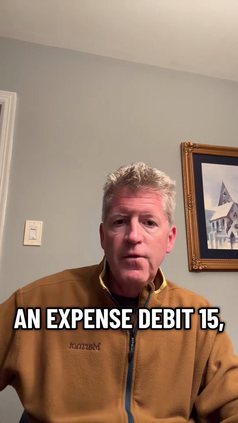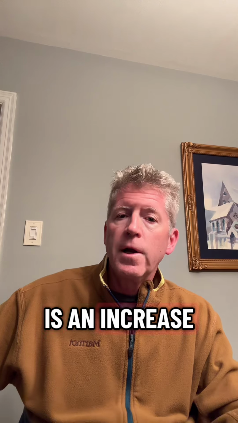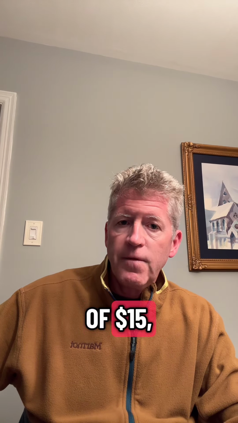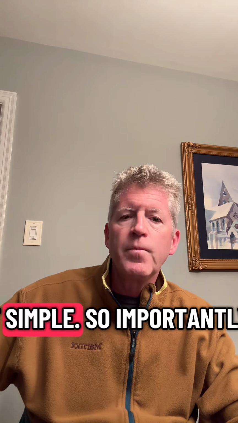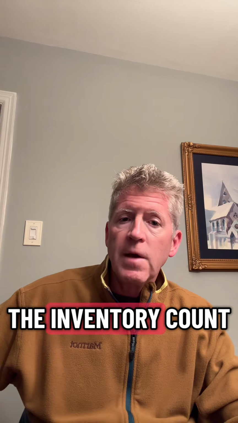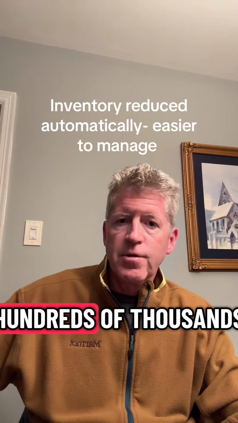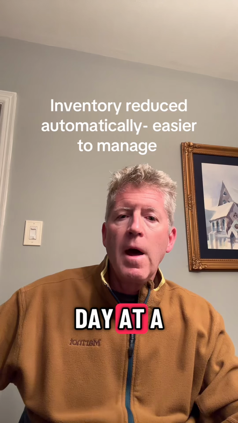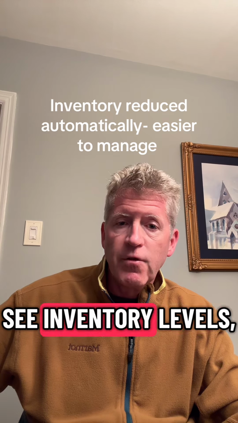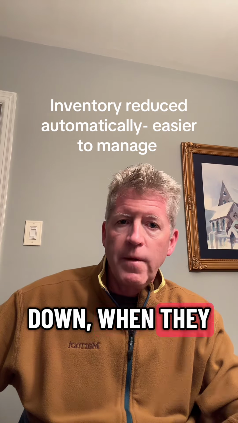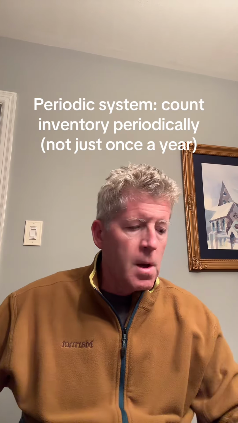So we have an expense debit of 15, we have a revenue credit of 30, and the difference is an increase in net income of $15, ignoring all other expenses, just to keep it simple. Importantly, the inventory count is automatically reduced by one sweatshirt. And this happens hundreds of thousands of times a day at a store like Target with that kind of volume. And management can automatically see inventory levels, when levels are down, when they should order, etc. That is a perpetual inventory system.